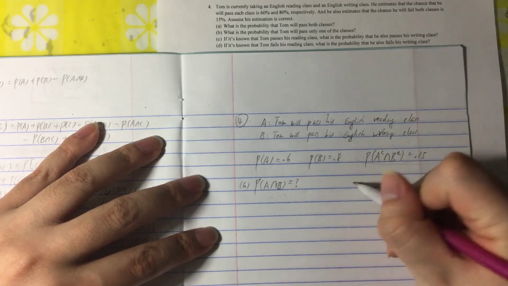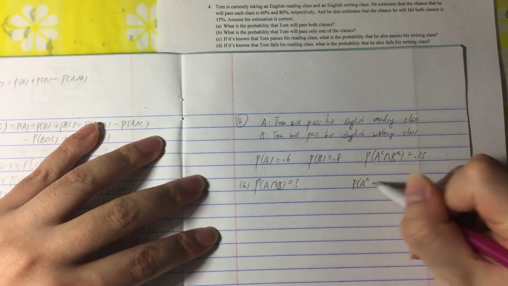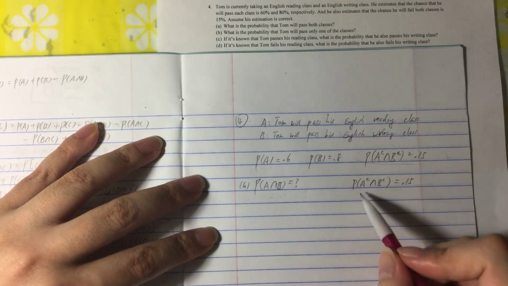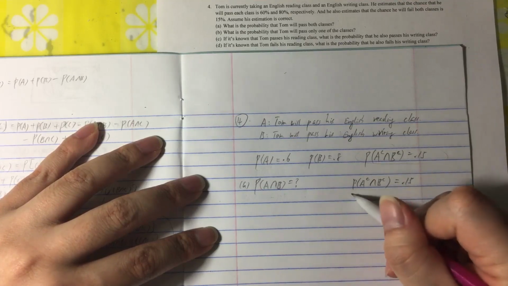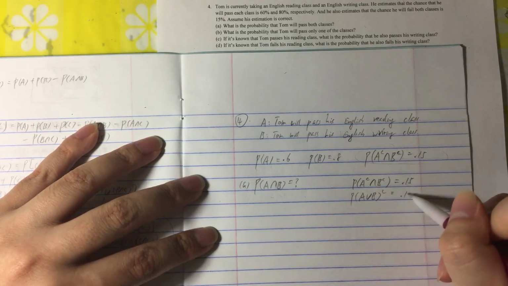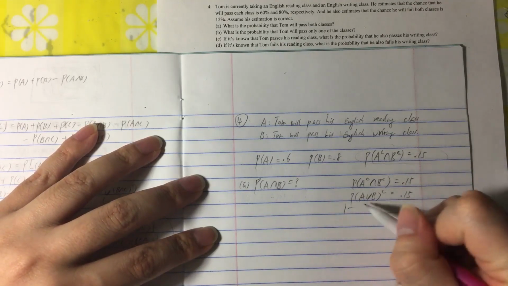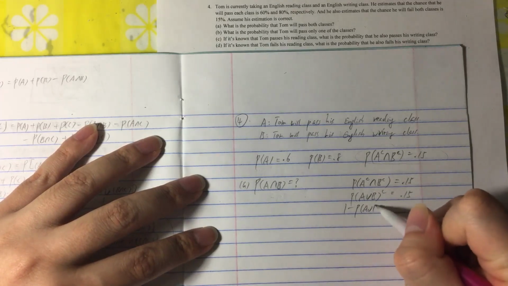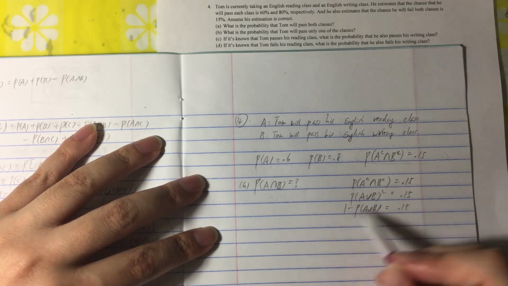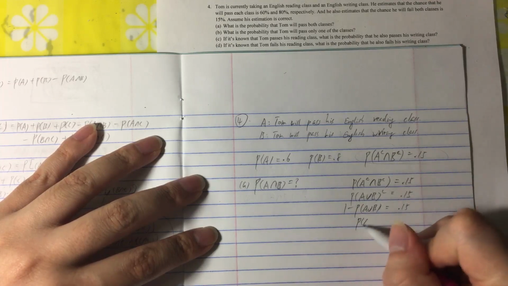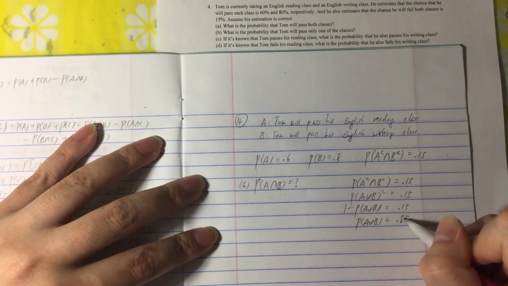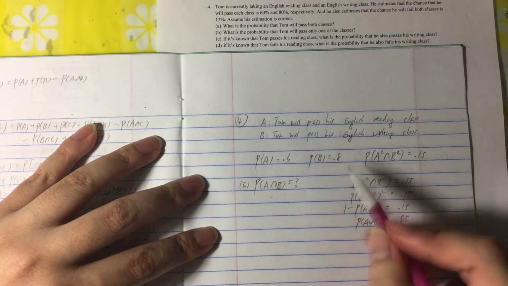We know that probability of A complement intersection B complement is 15%. It's 0.15. If I use De Morgan's law, this expression can be rewritten as probability of (A union B) complement is 15%. That means 1 minus probability of A union B is 15%. Solve this equation for probability of A union B. Probability of A union B is 0.85. That's what we get from this information here.